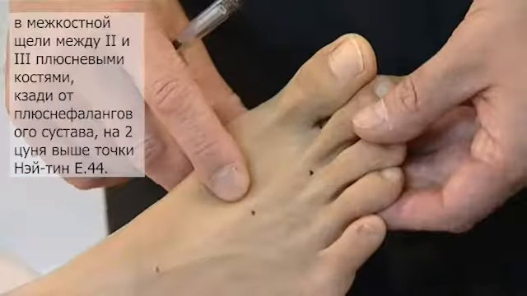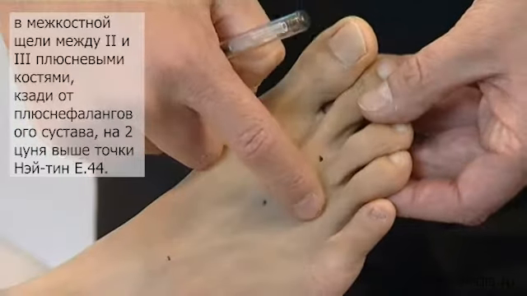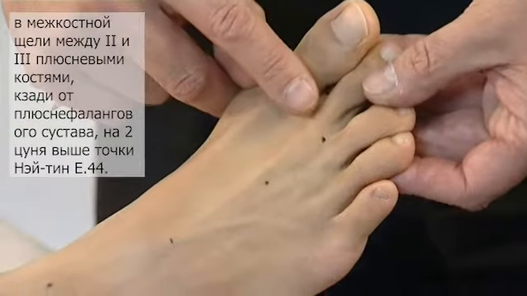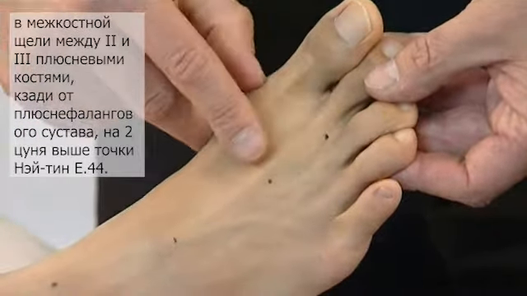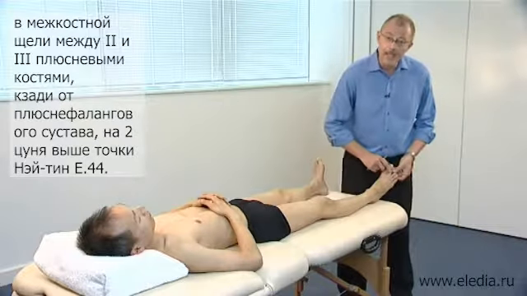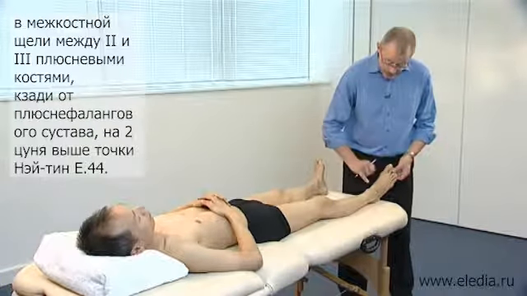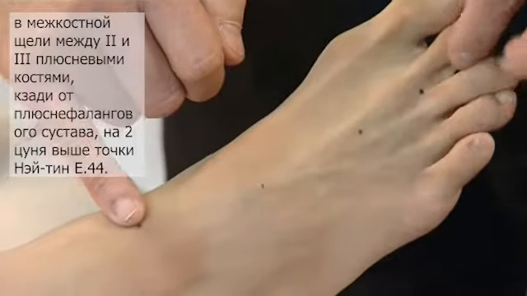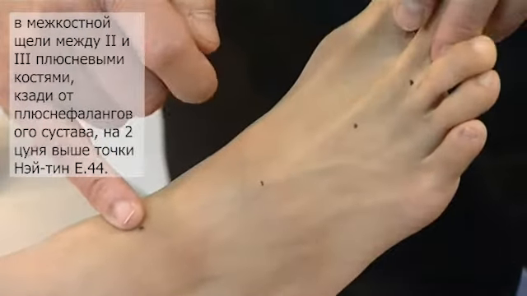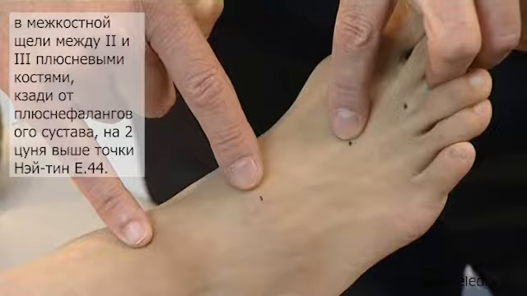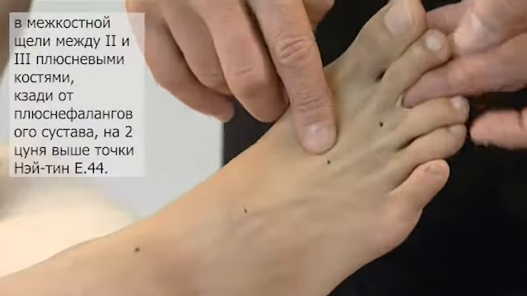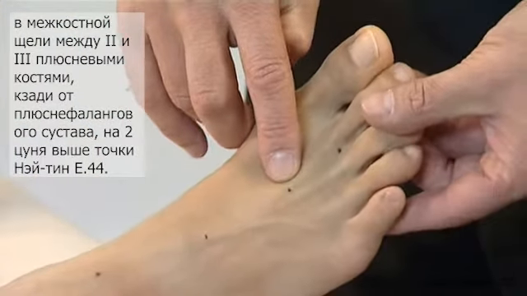Stomach 43 is located on the dorsum of the foot between the second and third metatarsals. It's 1 cun proximal to Stomach 44. An easy way to find it is to divide the distance from Stomach 41 to the end of the web margin between the second and third toes into thirds. This will give you your location for Stomach 43.